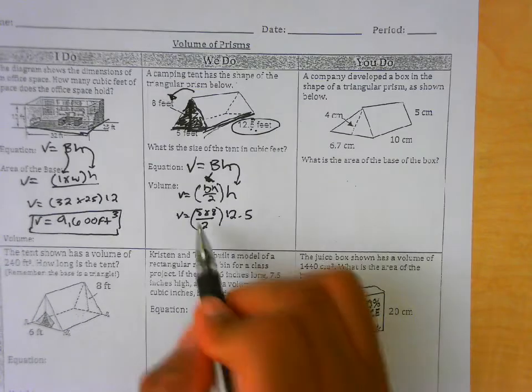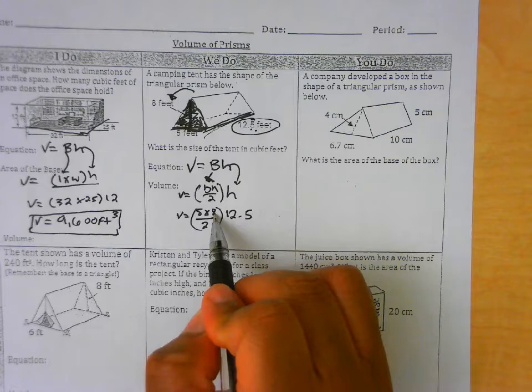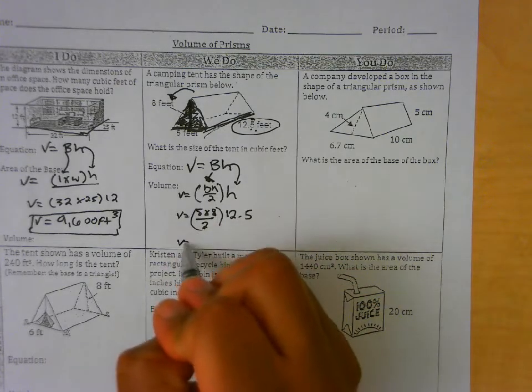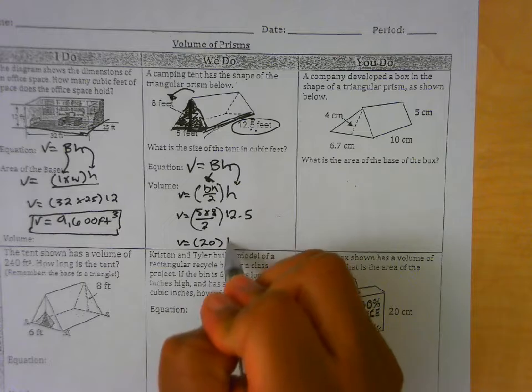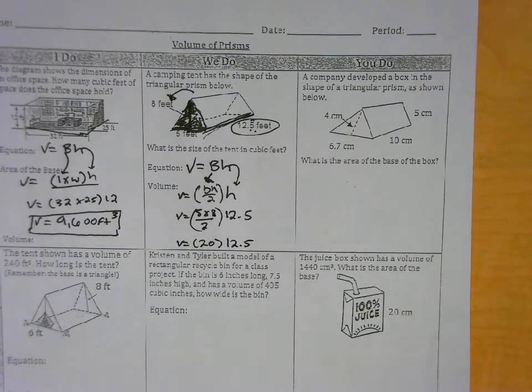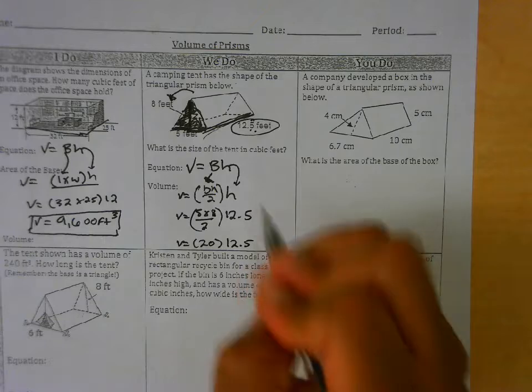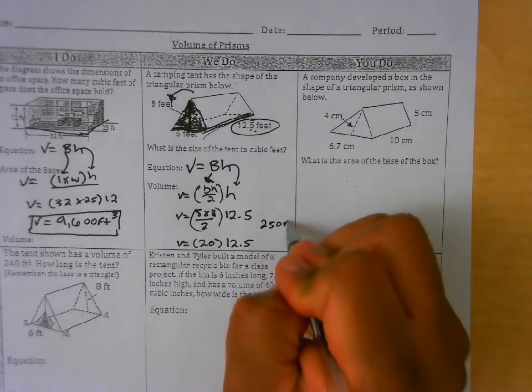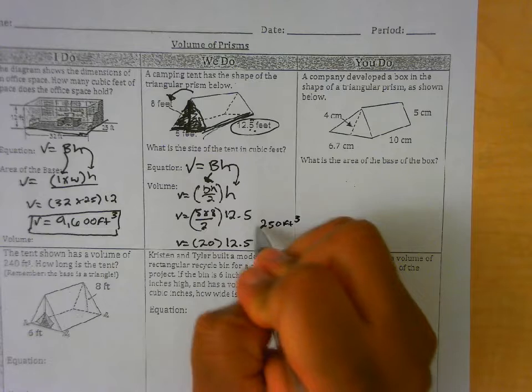So in your calculator, do 5 times 8, which is 40. 40 divided by 2 is 20. So volume is going to equal 20 times 12 and a half. What is 20 times 12 and a half? 250. So 250, this is in feet cubed, is my volume.